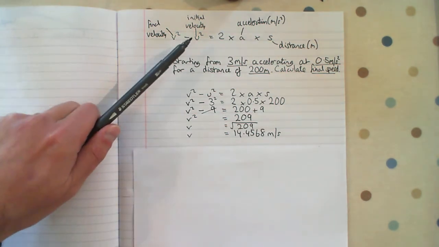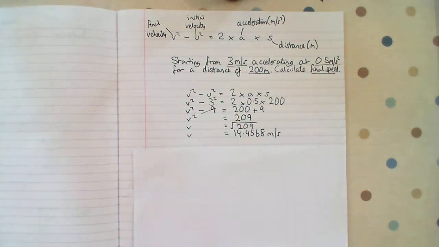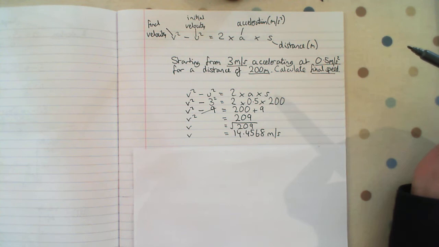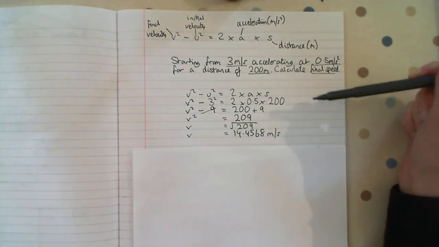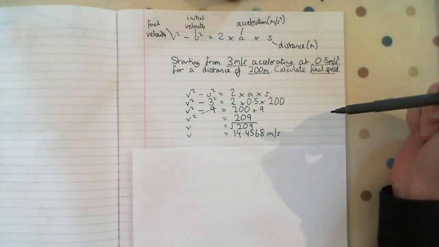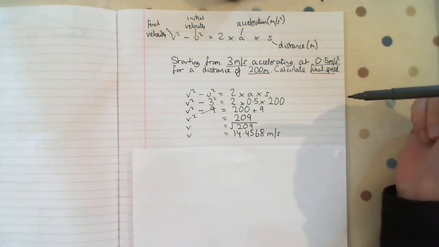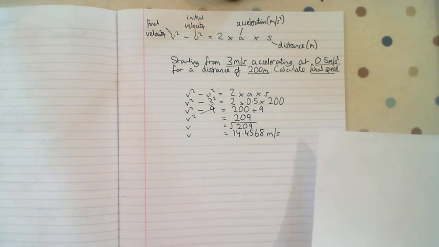You could be asked to use this equation to find the initial velocity, to find the acceleration, or to find the distance. The key thing is to recognise any question with acceleration and distance, you have to use this equation. This equation you do not need to remember, it will always be given to you on an equation sheet. Always underline numbers in the question, always substitute into the equation, not forgetting the squares, then simplify, then rearrange, take a square root if you need to. That's my advice for the v squared minus u squared equation.